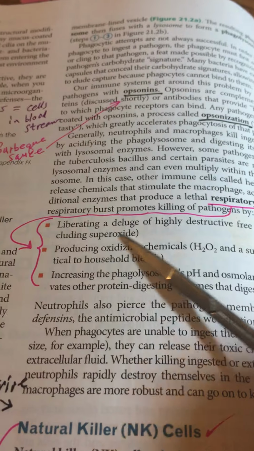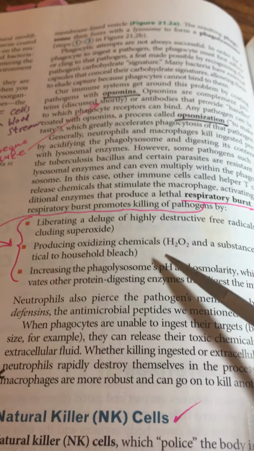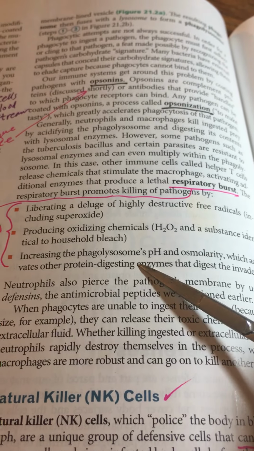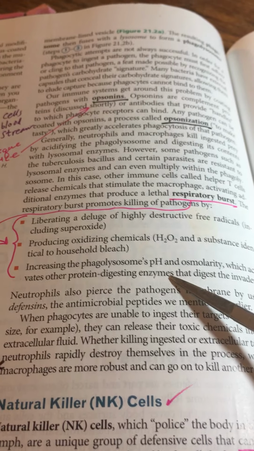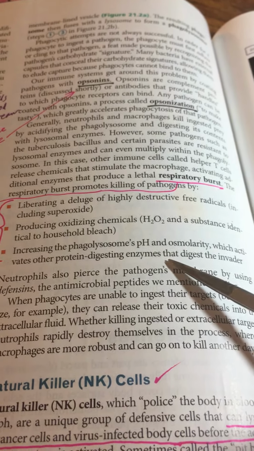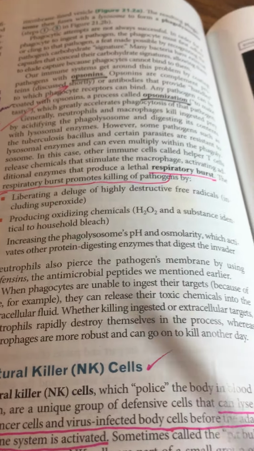And they have a little listing of here, liberation of highly destructive free radicals, oxidizing bleach-like substances, and basically very pH-rich, acidic items and digestive material.